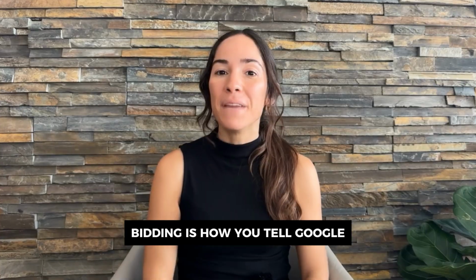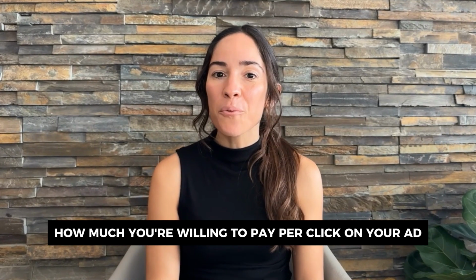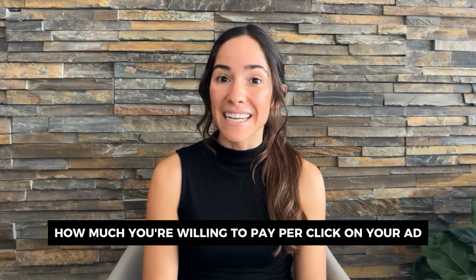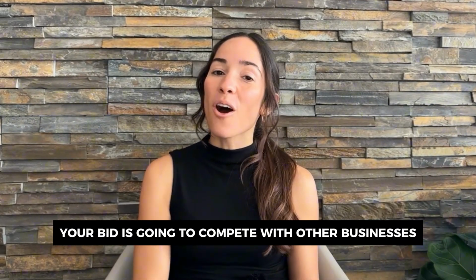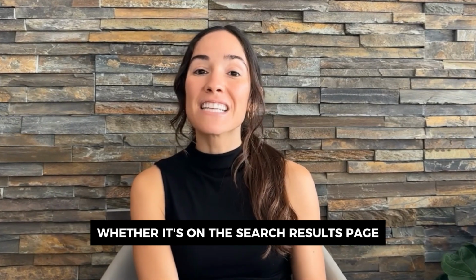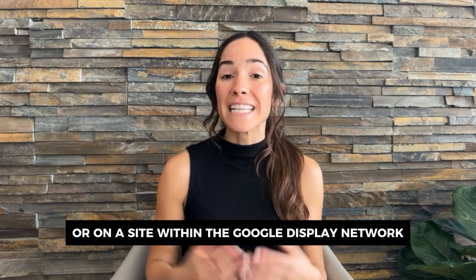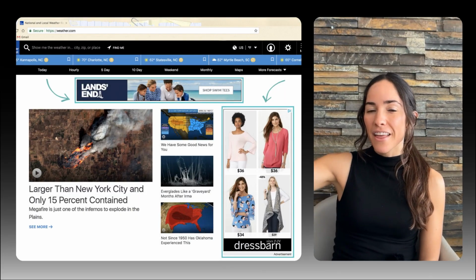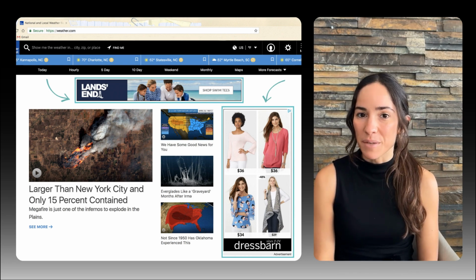Okay, so let's start with how Google Ads bidding works. Bidding is how you tell Google how much you're willing to pay per click on your ad. Your bid is going to compete with other businesses every time there is an opportunity for your ad to show, whether it's on the search results page or on a site within the Google Display Network. Think about those banners that show up on different websites when you visit them. A higher bid can improve your ad's visibility.